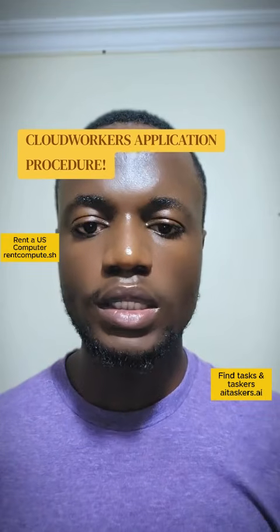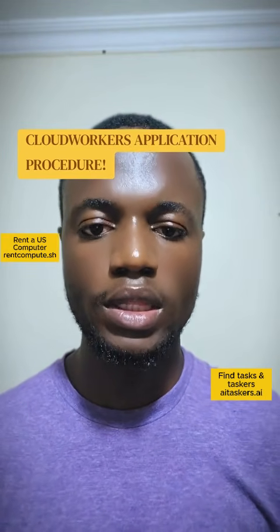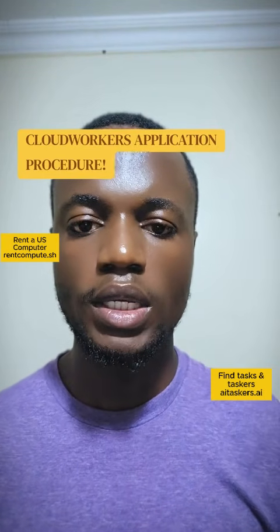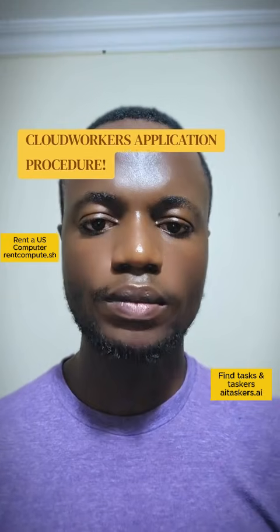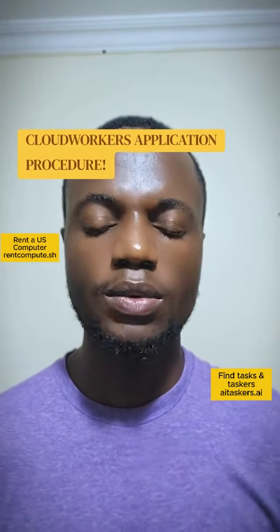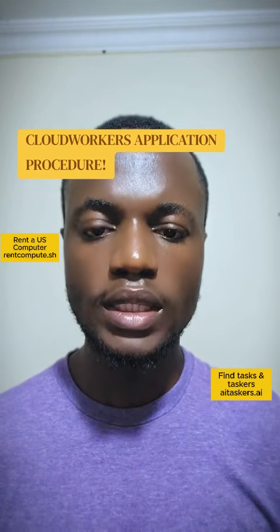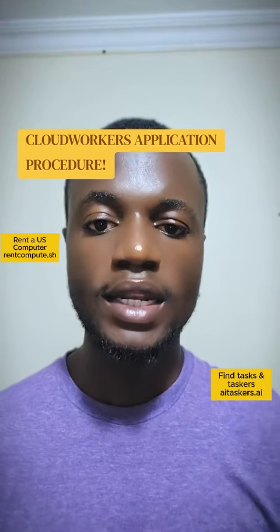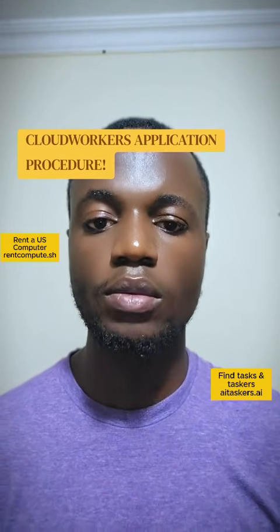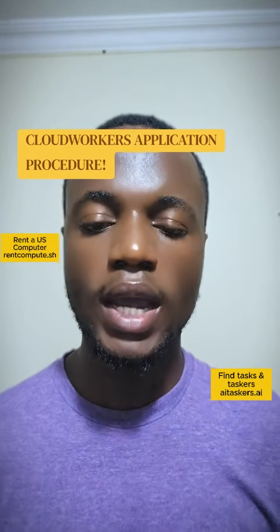The next thing is uploading of documents. That is now where we send all the remaining documents. That is the payment form, which is usually in Excel format. So we fill that, then we sign the training document.